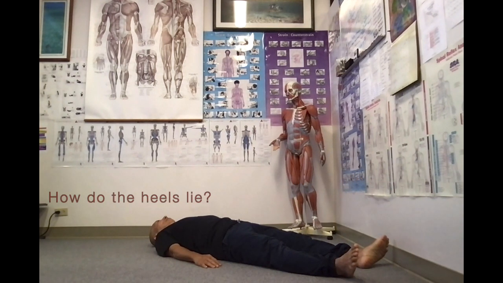How do the heels lie? How differently do the heels touch the floor? Not symmetrical with the feet. Calf muscles. Back of the knees. Hip joint. Coccyx. Pelvis.